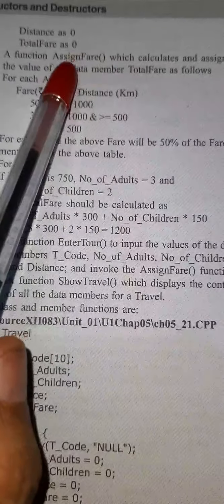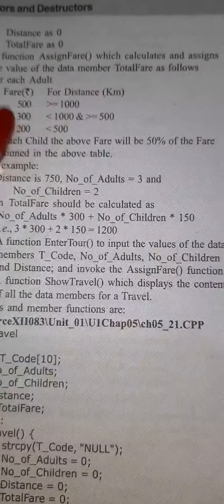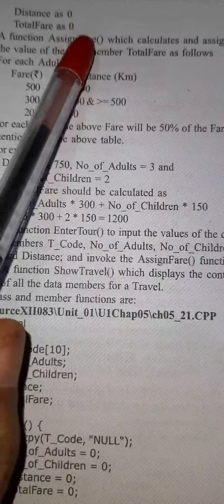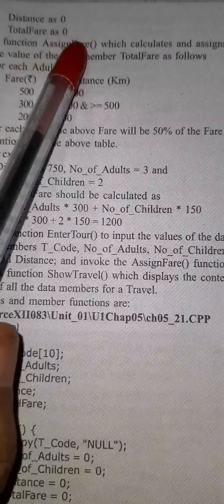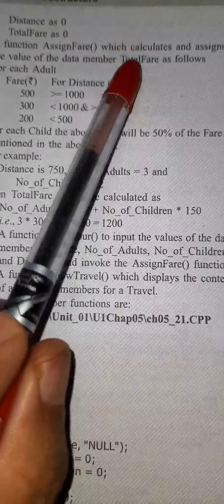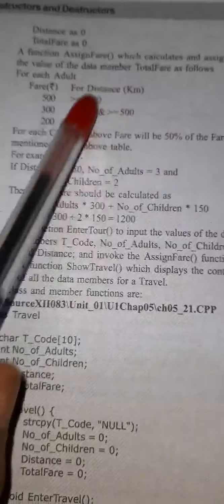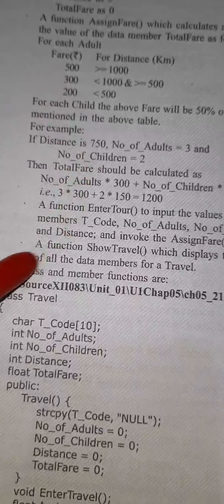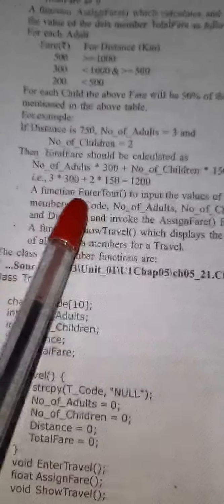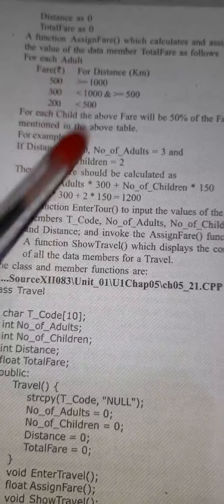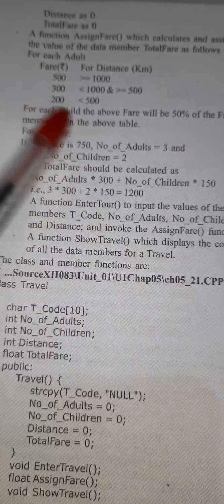So after processing this function definition body, the value that you get will be transferred to this variable total fare. Now after that, come back to here, a function enter tour. So this is the whole explanation of this function definition body, how it is to be done.